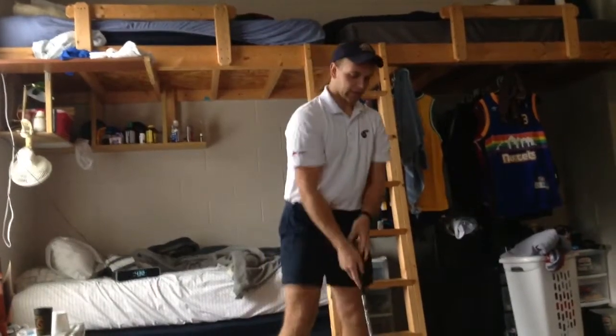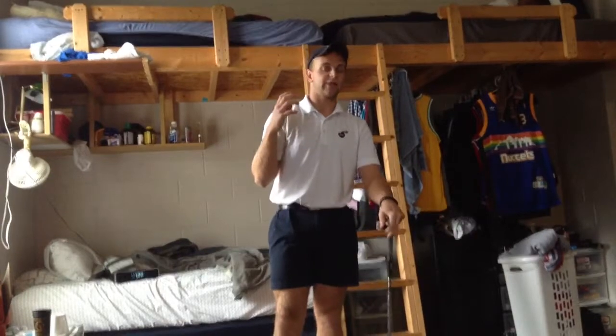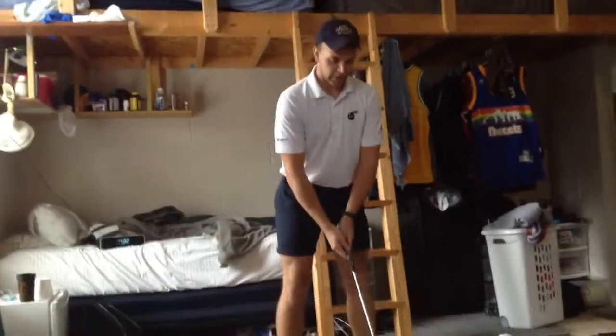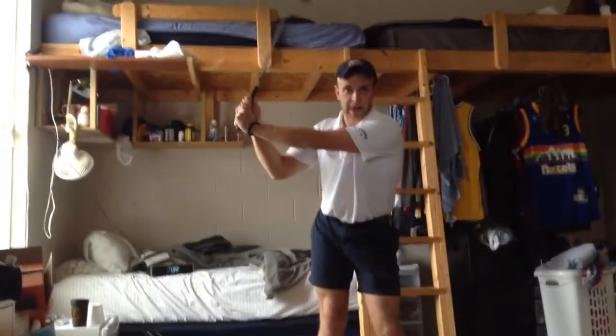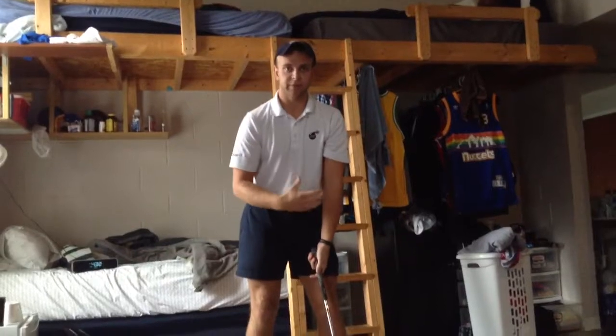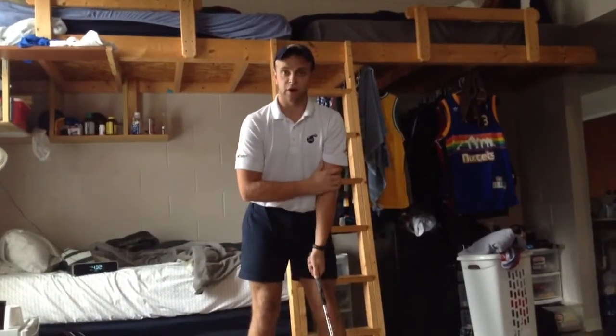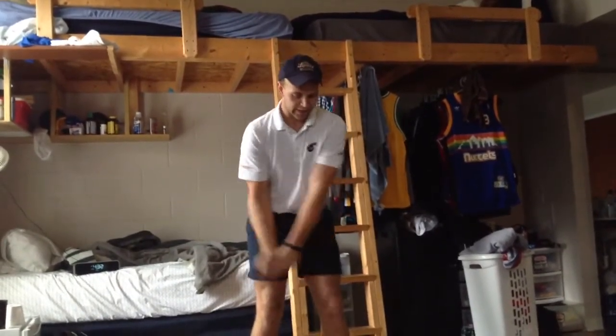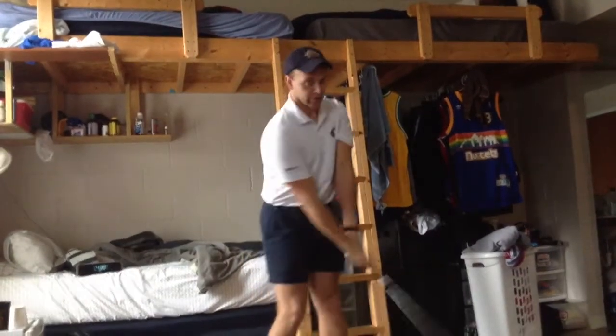Alright. The third aspect of the club is actually swinging it. The first part is the backswing. They call it a backswing because you literally are bringing the club back before you hit the ball. In your backswing, the one major thing to be familiar with is keeping this left arm straight.